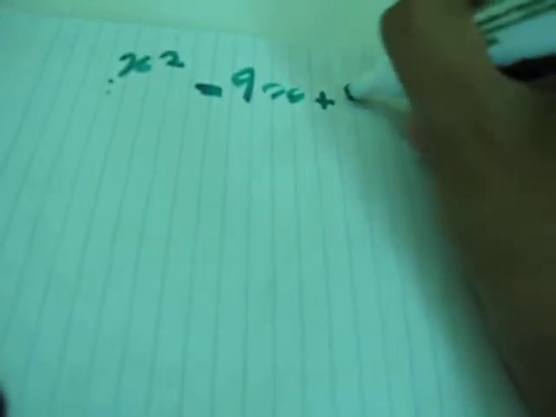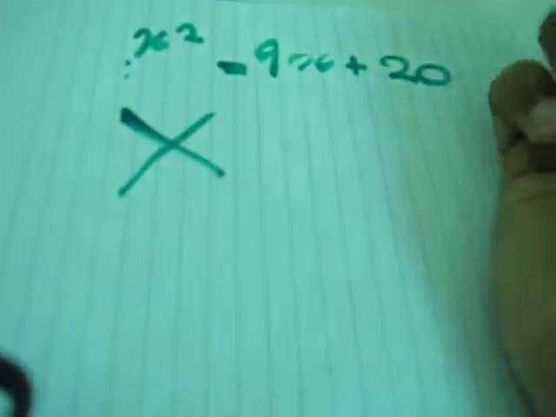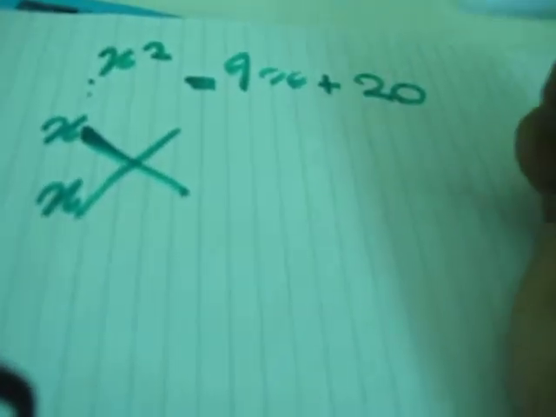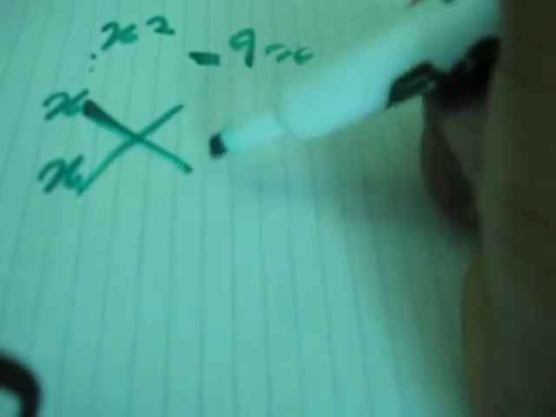Okay, so now we're going to have x squared minus 9x plus 20, and we're going to factor that. So we're going to use the crisscross method. And we know to get the two values that equal x squared, it's x and x. But now, wait, there are more than two sets of values to equal 20. So we're just going to have to do trial and error.